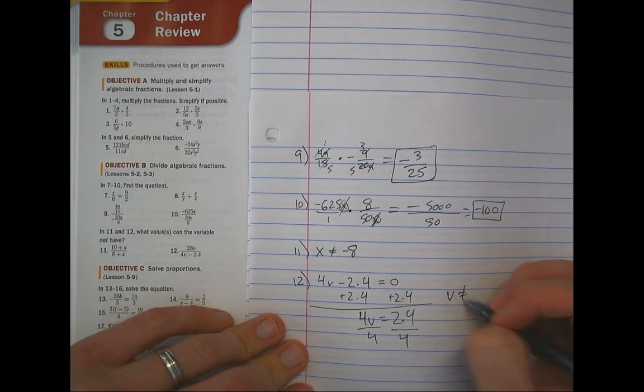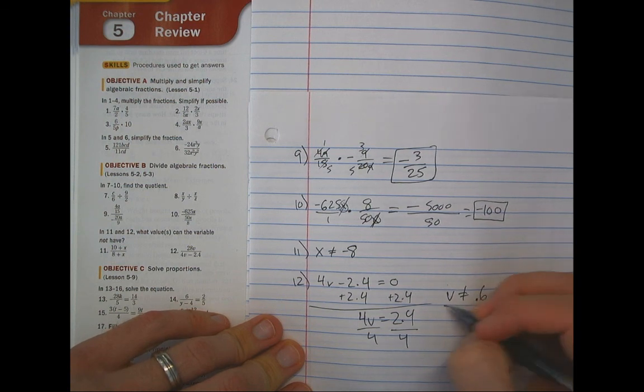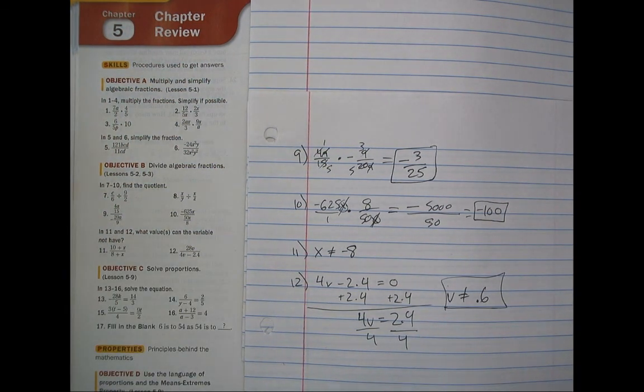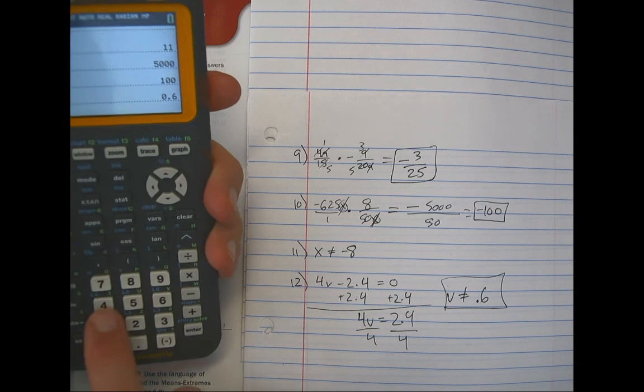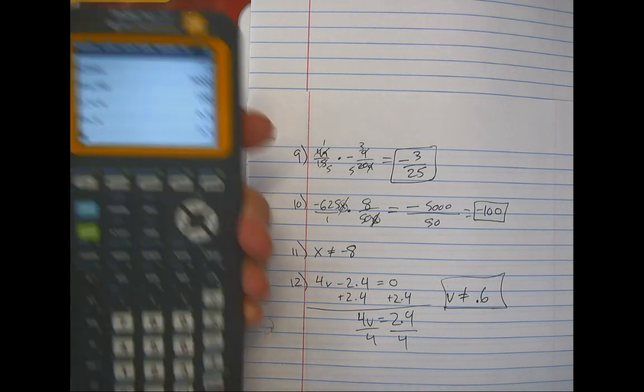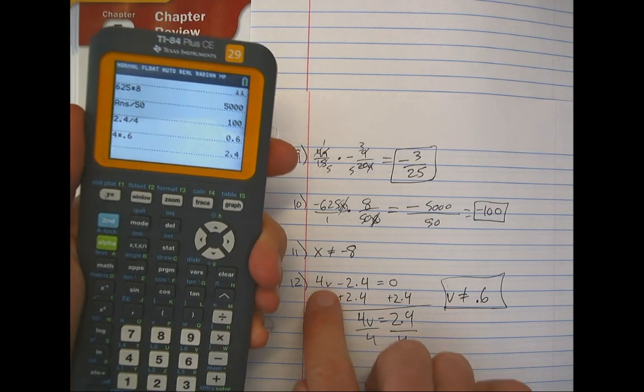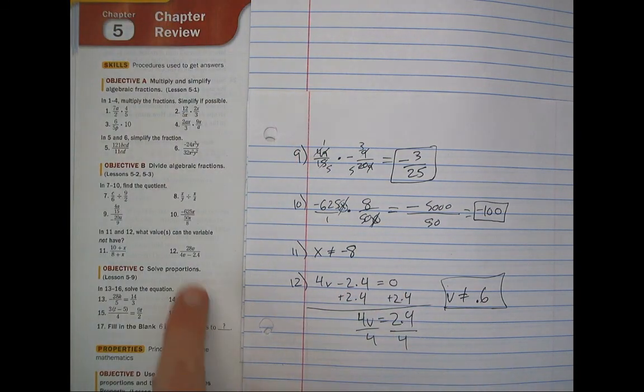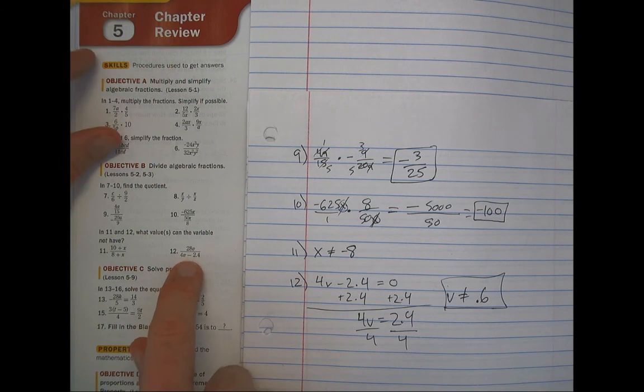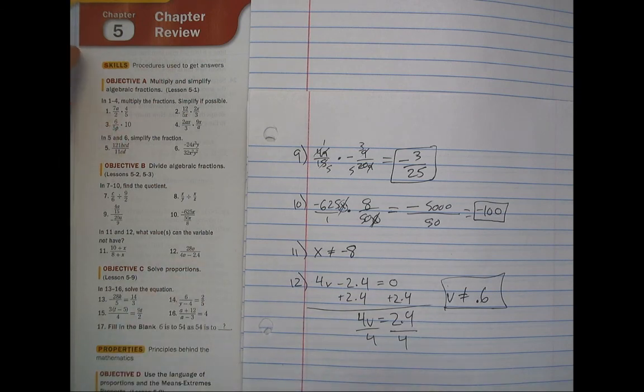So v cannot equal 0.6. If we were to plug that in, we would do 4 times 0.6. We would get 2.4. And then 2.4 minus 2.4 would give us 0, which would give us an undefined expression here because we cannot have 0 in the denominator.